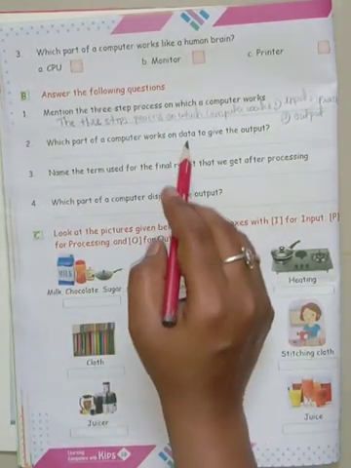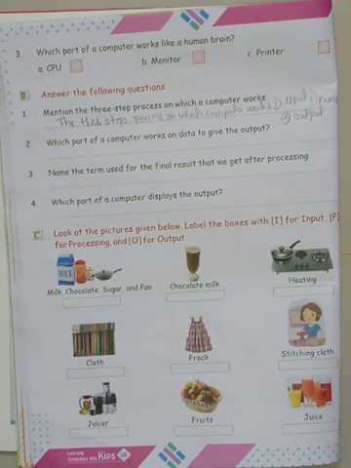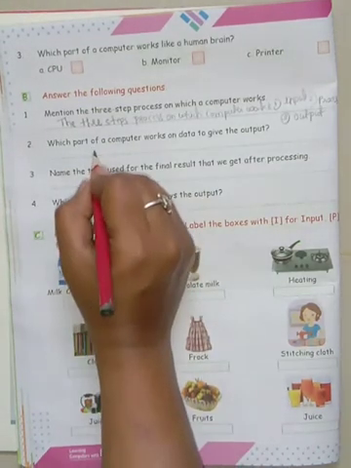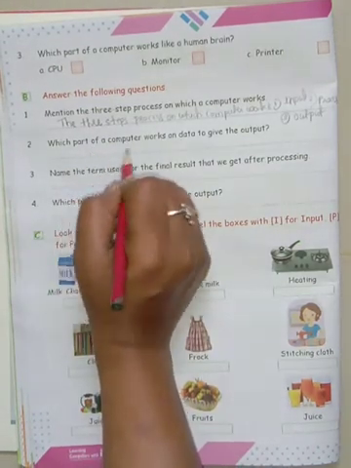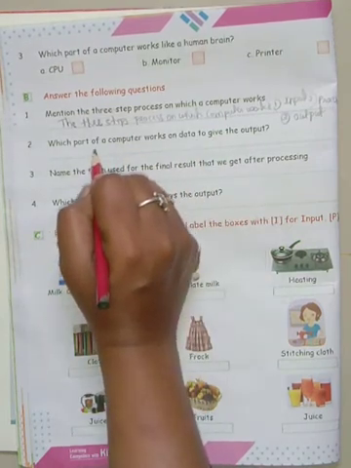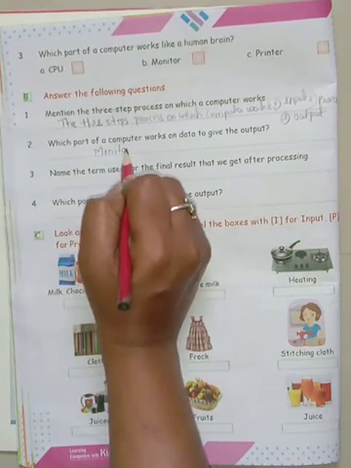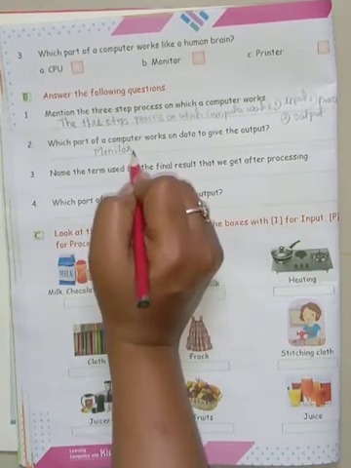Which part of computer works on a data to give output? Yes. Which is that device? That is monitor. Monitor gives output. So you all can write only answers because this is not fitting into the line.